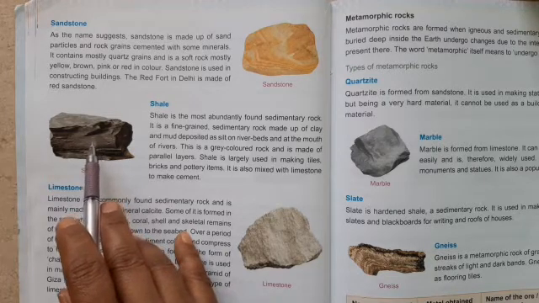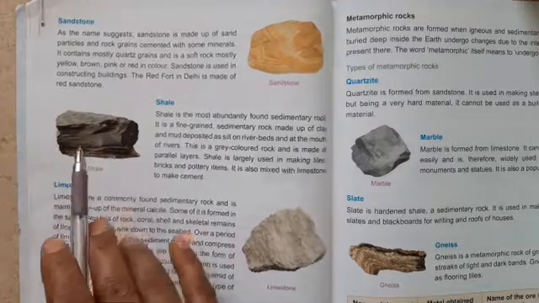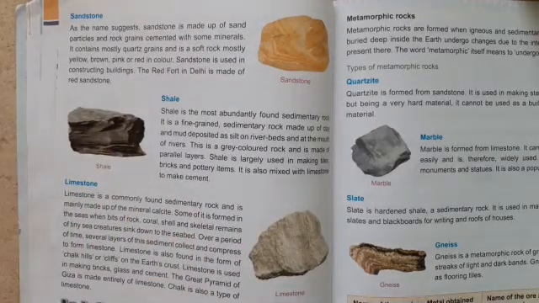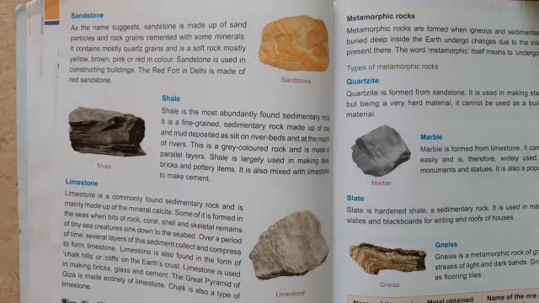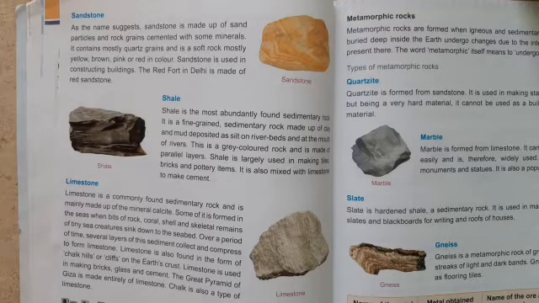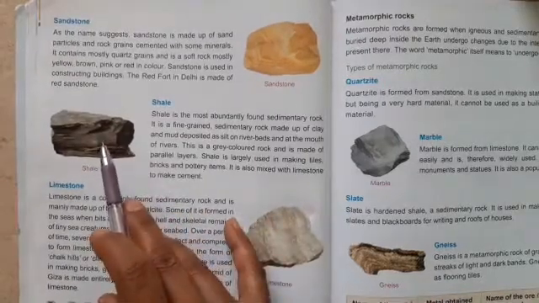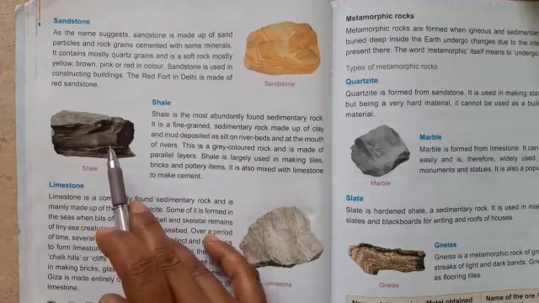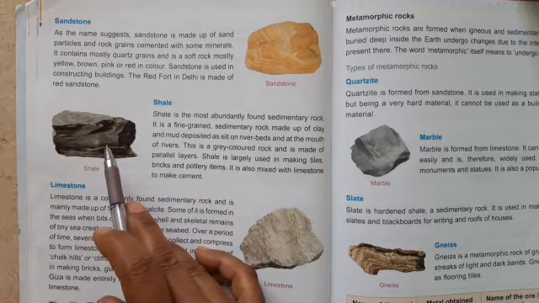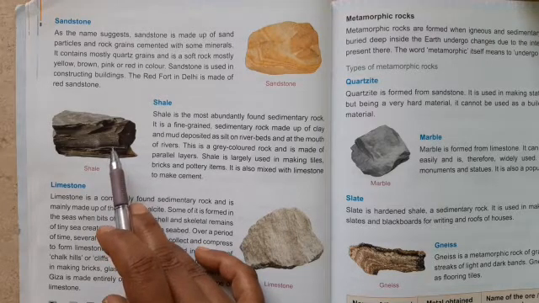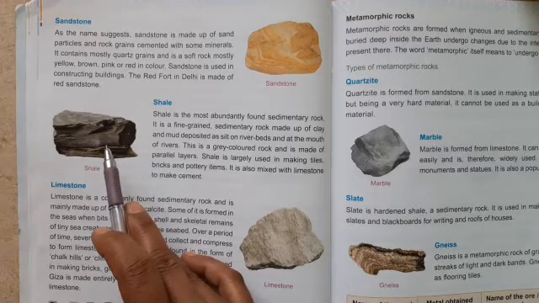Shale is fine-grained sedimentary rock made up of clay and mud deposited as silt on river beds and at the mouth of the rivers. This is a grey colored rock and is made up of parallel layers. Shale is largely used in making tiles, bricks and pottery items. It is also mixed with limestones to make cement.